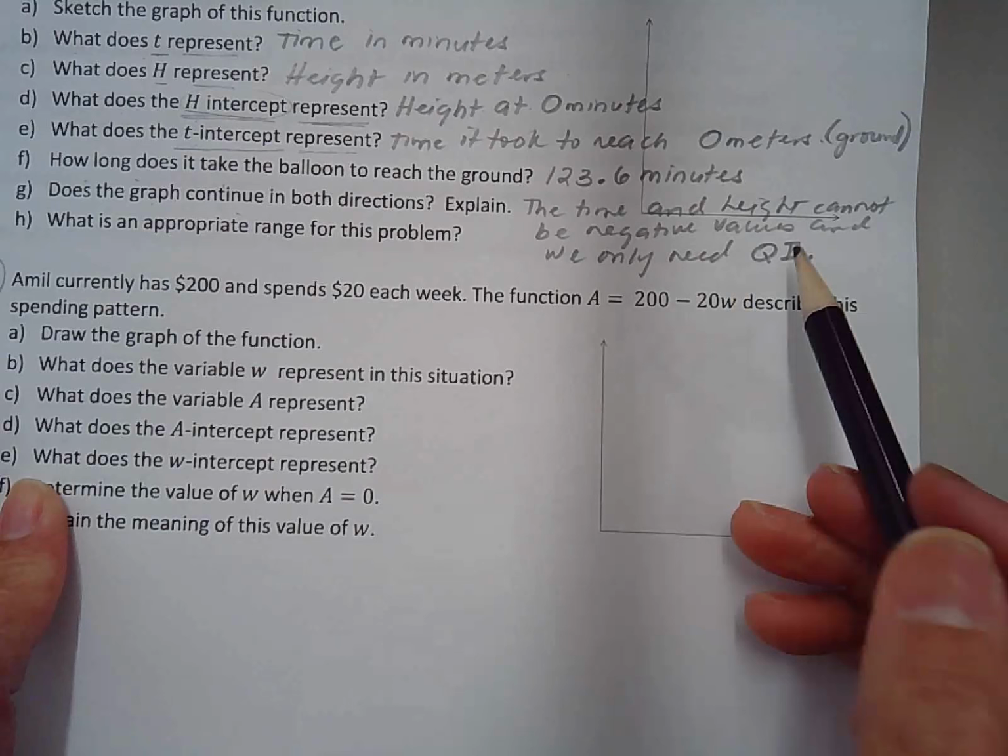Let's graph that one. This is only in quadrant 1, so we need to go up to 10 weeks. What do you think the scale should be? Weeks would be 1, 2, up to 10.